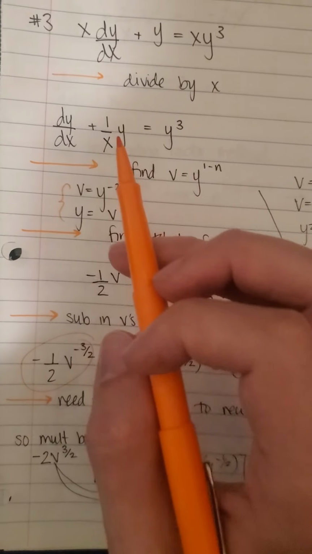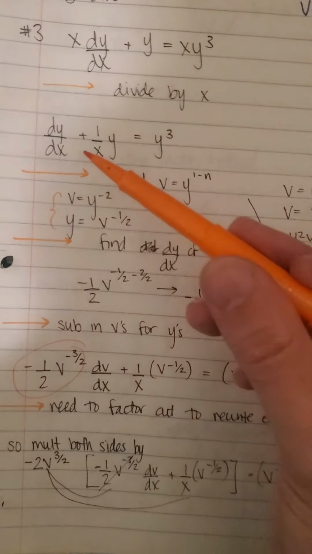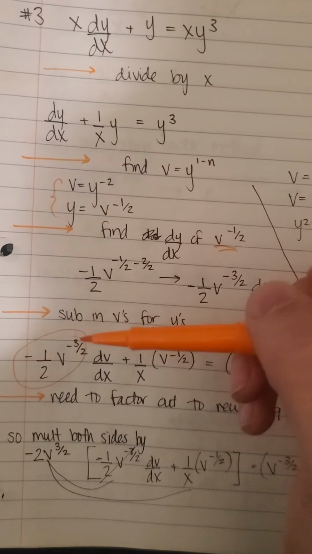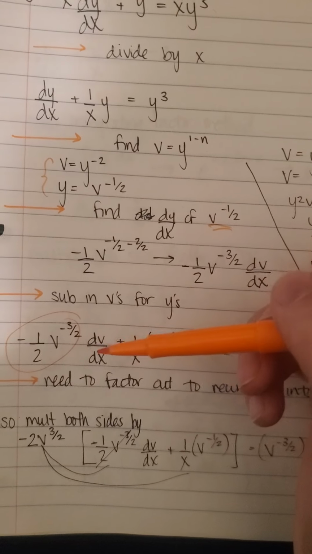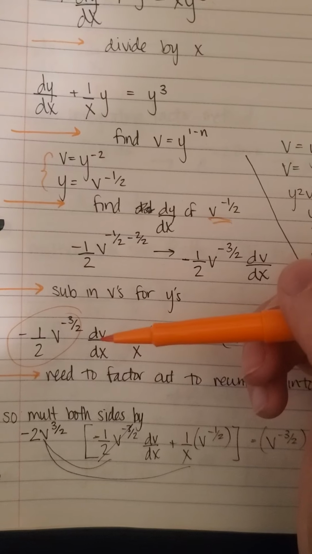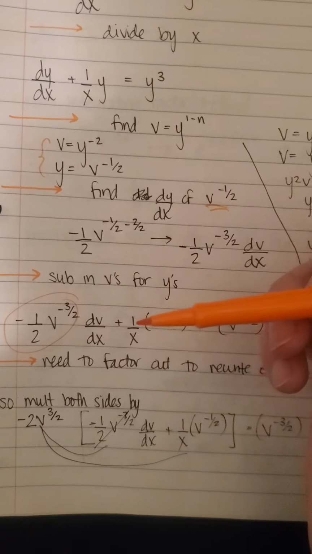So anytime I see a y, I'm just going to plug in that v. And with my dy dx, I'm just going to plug in that derivative I just took. So I'm removing the dy dx and putting it in terms of dv dx.